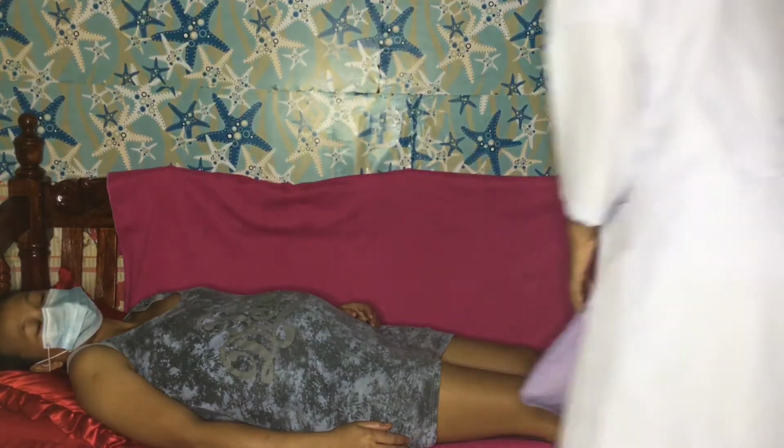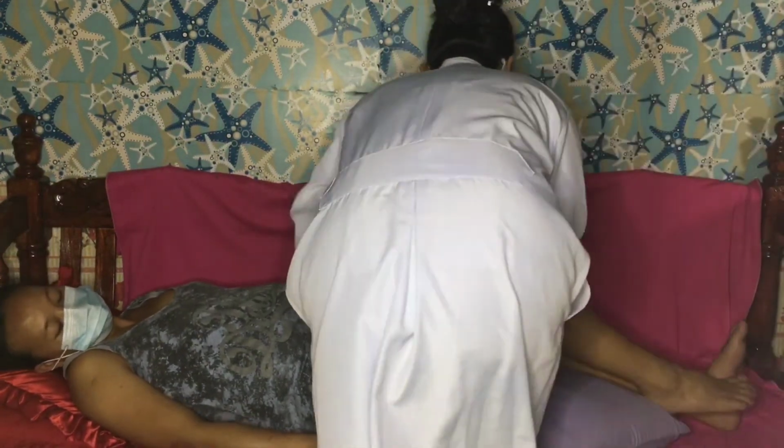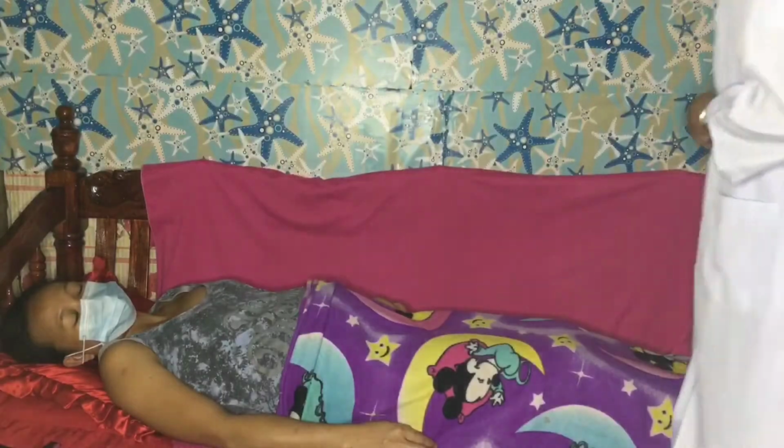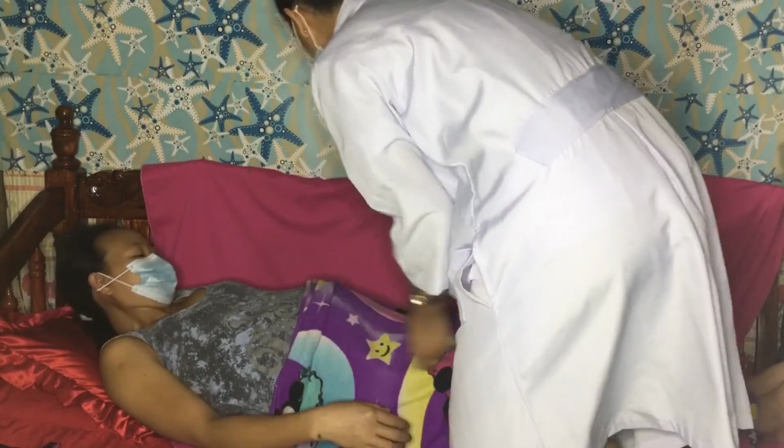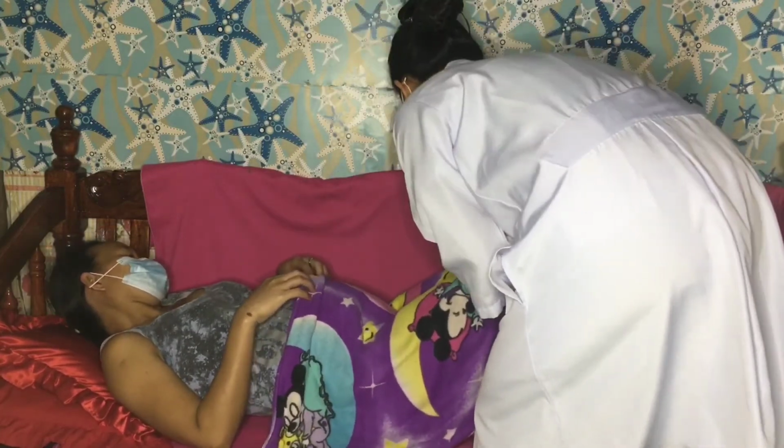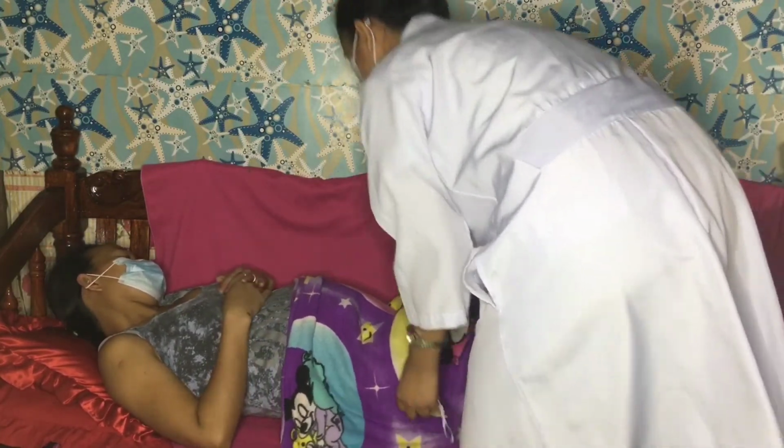Obtaining fundic height. Position the client in a dorsal recumbent position. Then place a pillow under the head for comfort. Place a rolled small towel or pillow under the client's right hip. Ask the client to be still with arms at the side. Drape the client with the draw sheet, exposing from below the breast to the symphysis pubis.